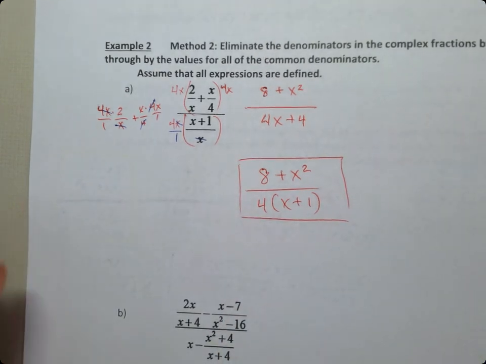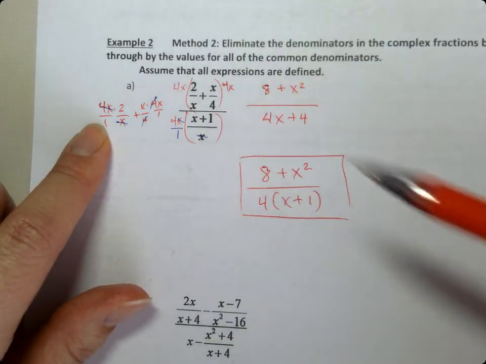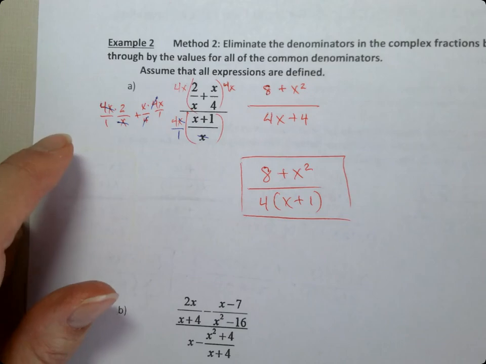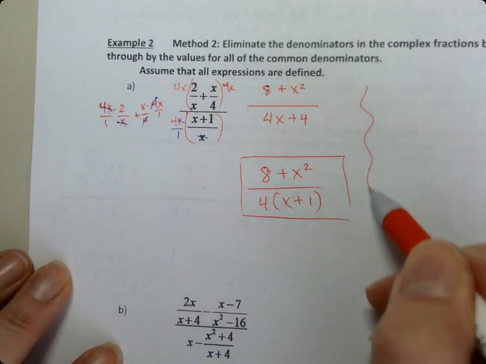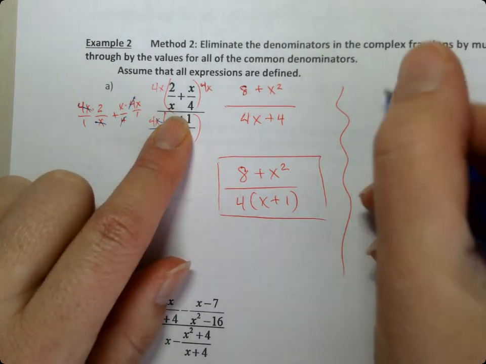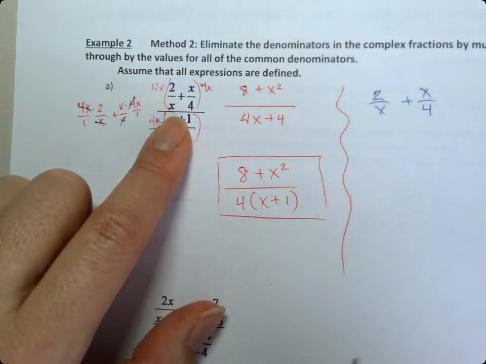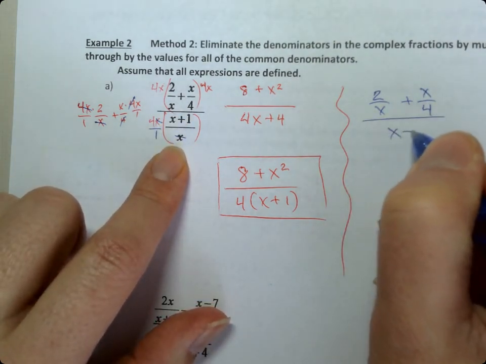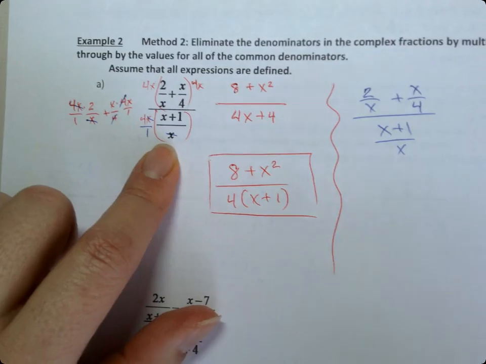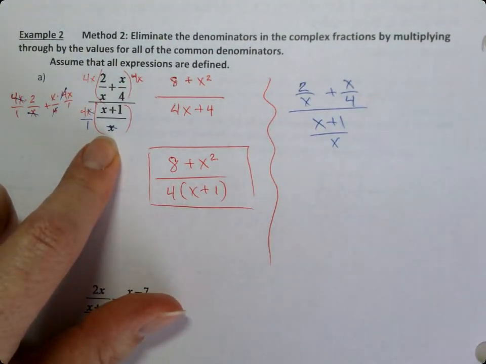So again, I sort of showed the work off to the side. If it's truly a shortcut, you're visualizing that changing, but you have to be comfortable to work with fractions. If you didn't like that, that is okay. We could do it the other way, 2 over x plus x over 4 over x plus 1.